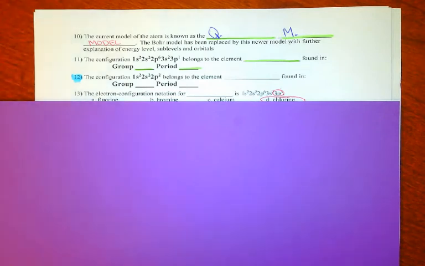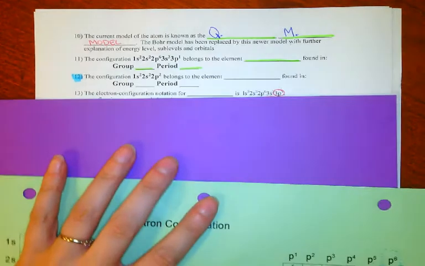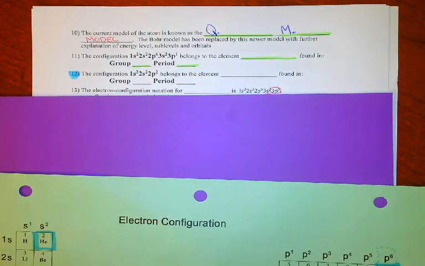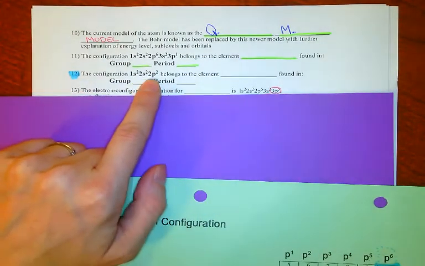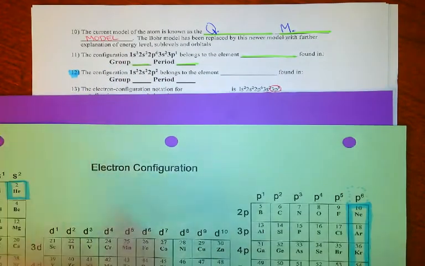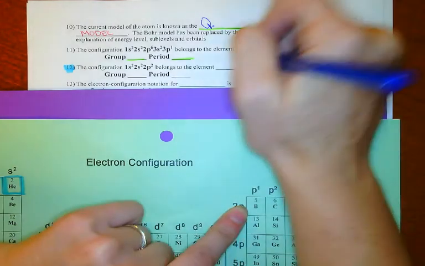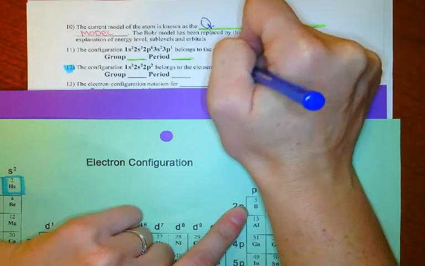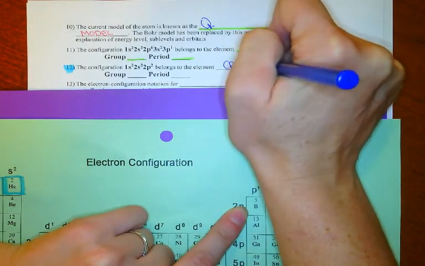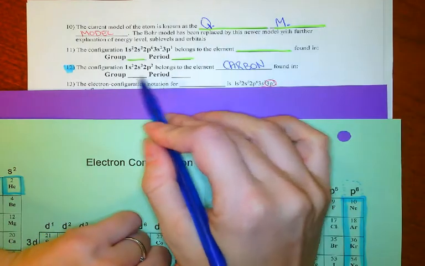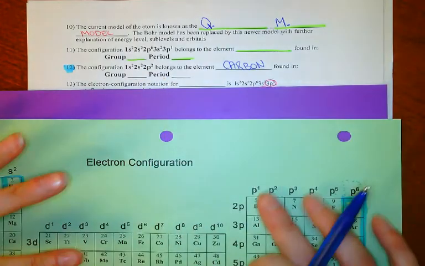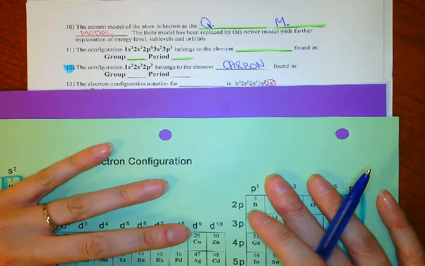I'm going to have you all do 11 on your own, but we're going to do it the same way we do 12. They gave you the configuration, 1s2, 2s2, 2p2. So I'm going to find who lives in 2p2. That's carbon. I'm going to say it belongs to carbon. Then they want to know what group and period carbon lives in. That information is not on this periodic table. You're going to have to turn it over.